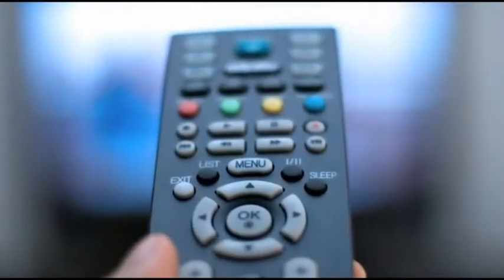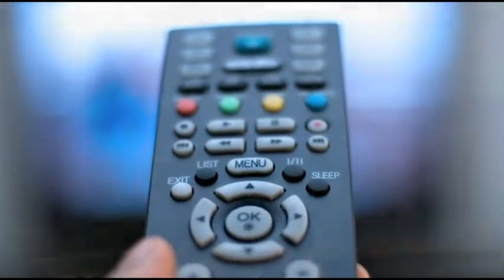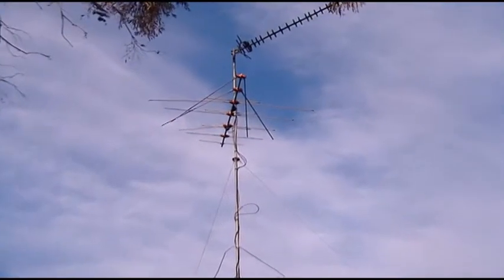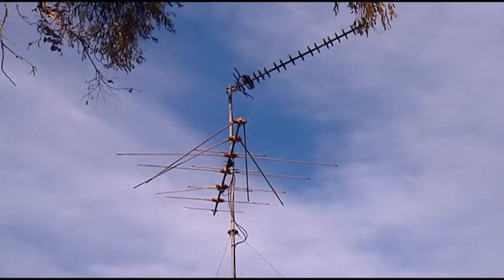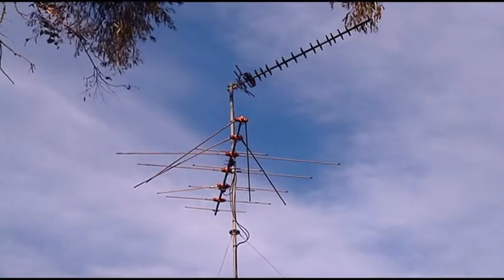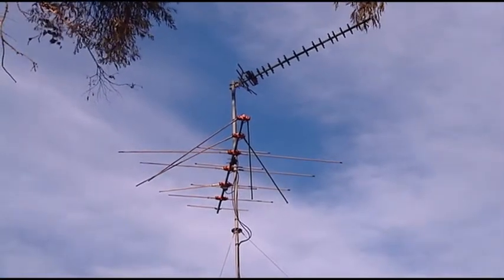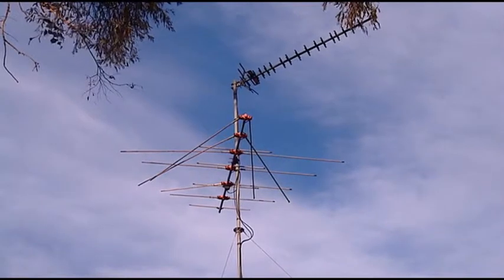What about TV? Most properties also have existing TV antennas, but tenants need to provide their own TV. If you decide to add a new service like pay TV, make sure you get permission from the agent or landlord before installing it.